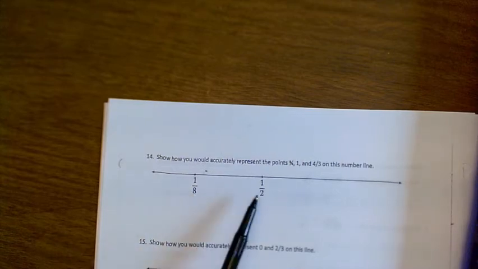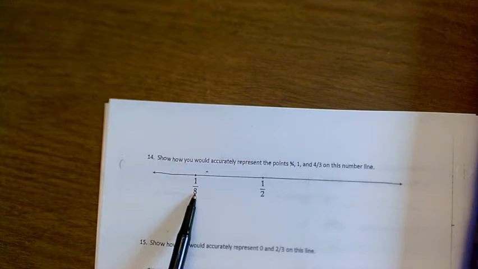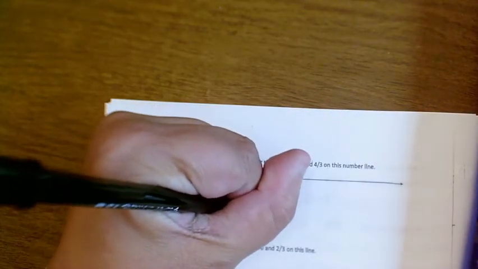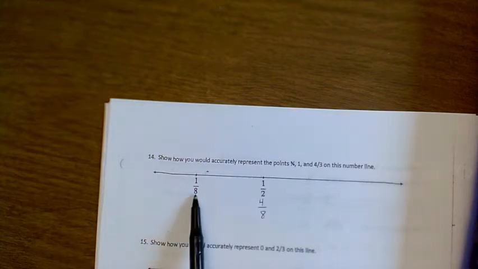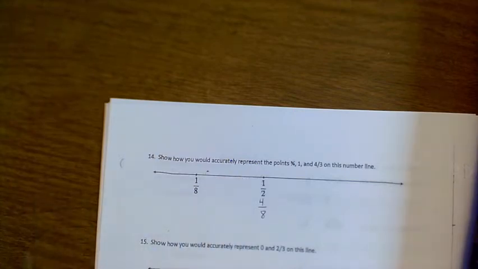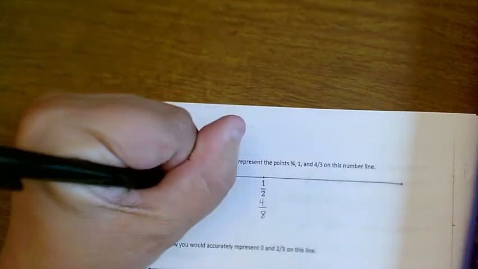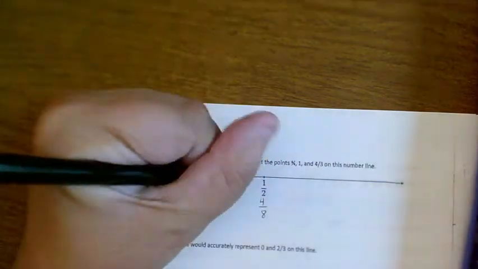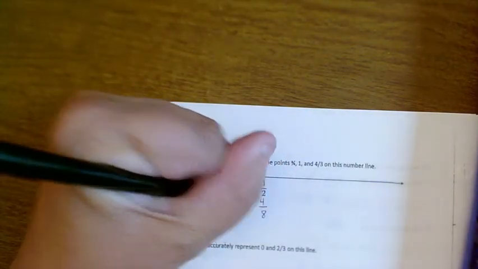So 1/8 and 1/2. What is 1/2 equivalent to in terms of eighths? So 1/2 would be the same as 4/8. So if this is 1/8 and this is 4/8, you should be able to figure out where 2/8 and 3/8 would belong. So this would be about 2/8. This would be about 3/8.